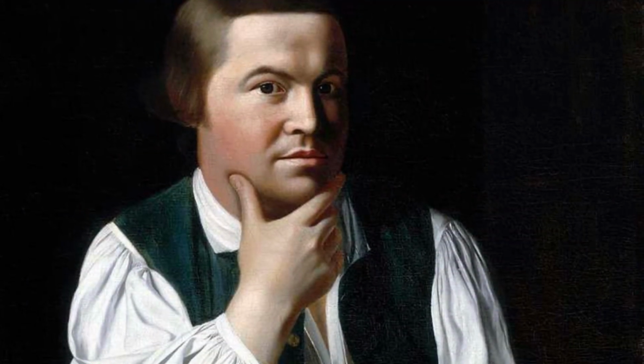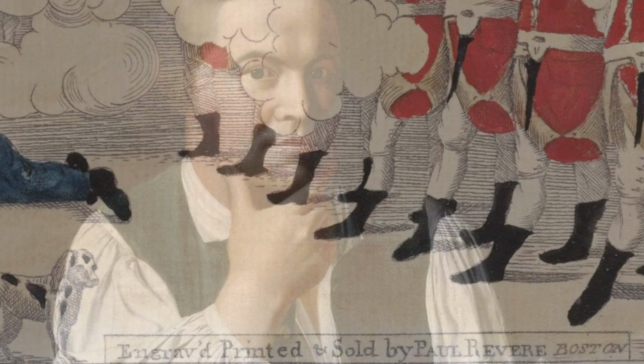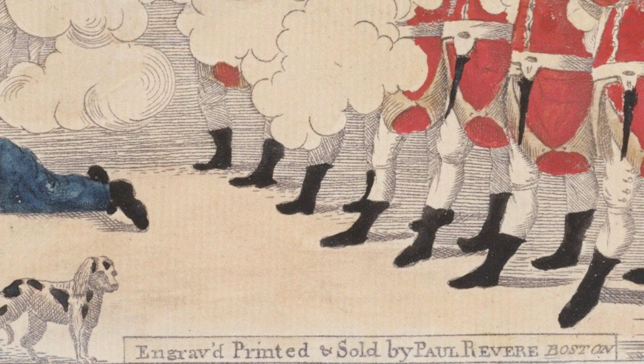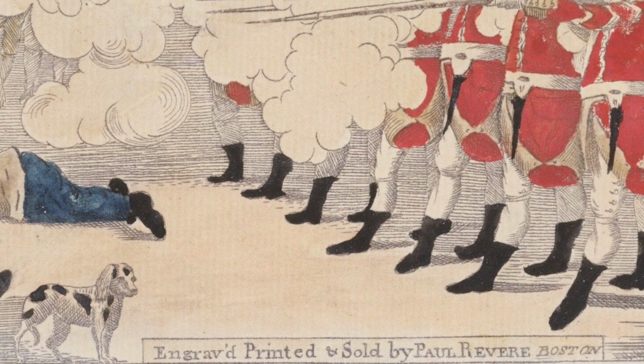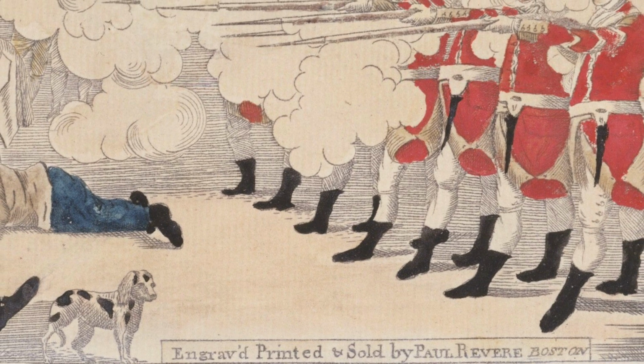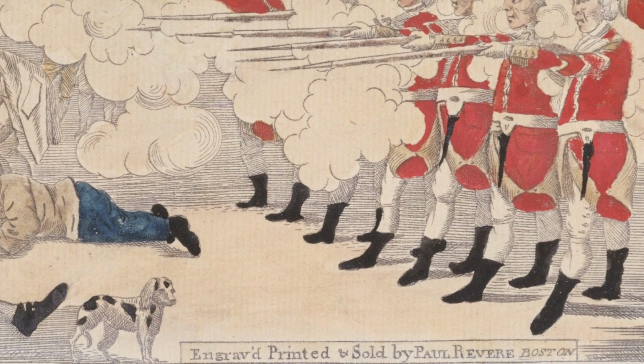Paul Revere was a very important figure leading up to and during the Revolution. One of his first known political acts was to make an engraving of the Boston Massacre. It was extremely over-dramatized and depicted the British soldiers firing into an unarmed crowd with many dead. It is one of the most famous depictions we have of the event.